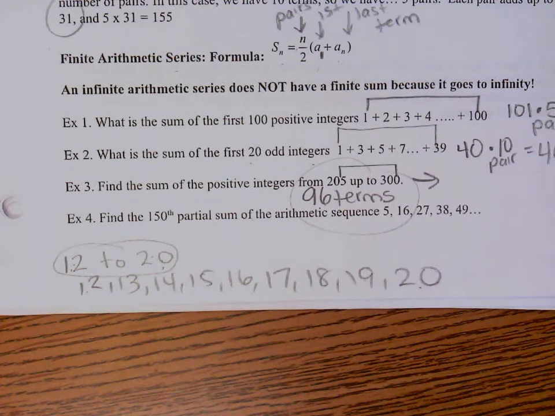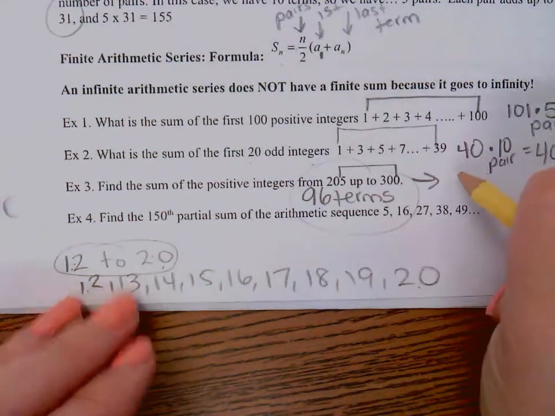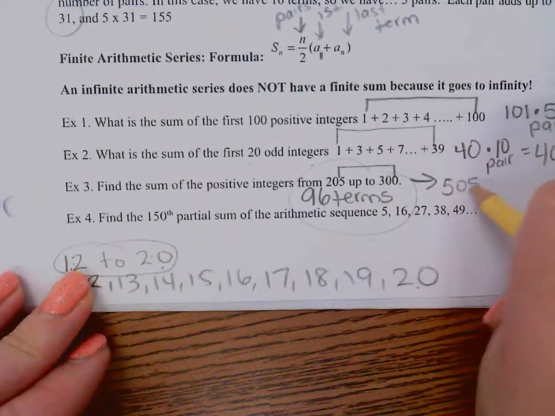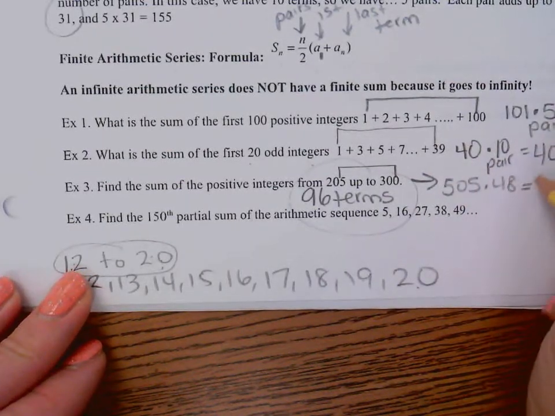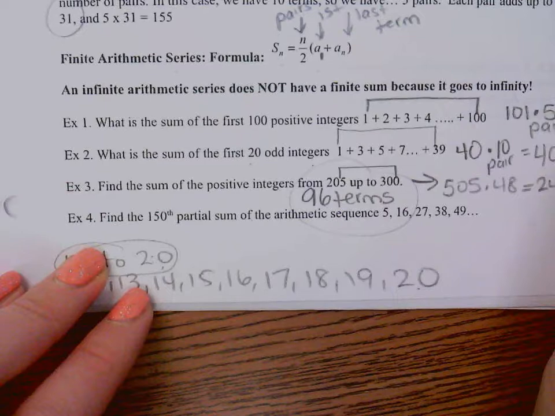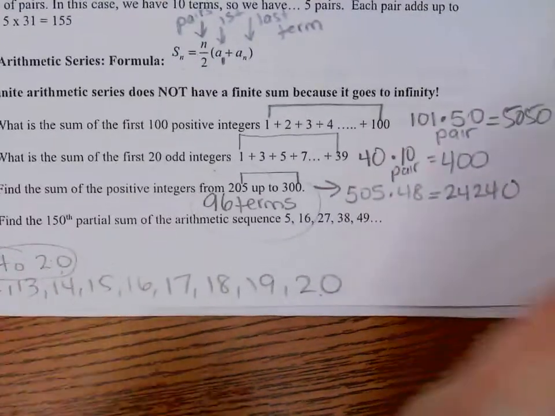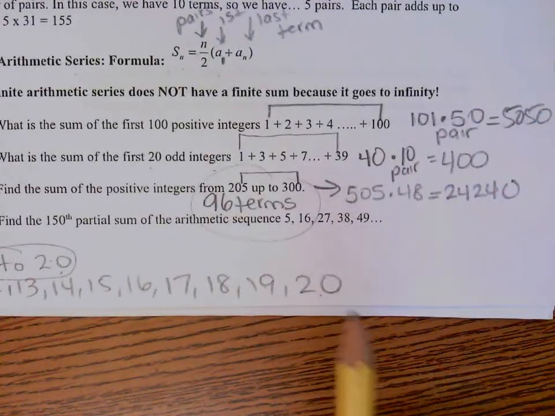So what would be the sum? This would be a good calculator question. So we're taking 505, and isn't 96 divided by 2, 48? Okay, so 48 times 505, right? 505 times 48 is 24240.